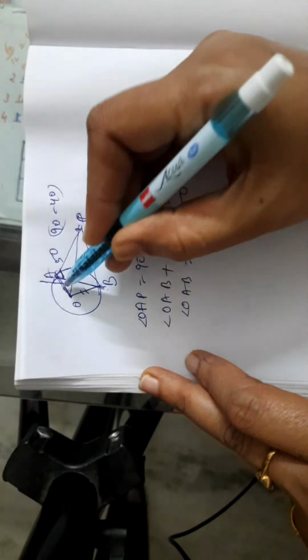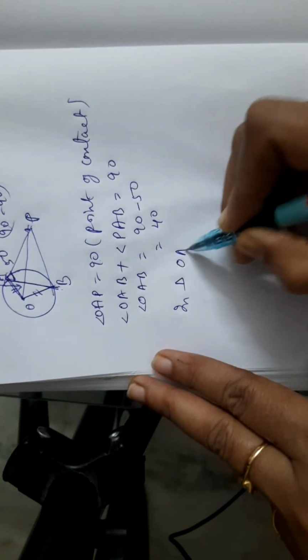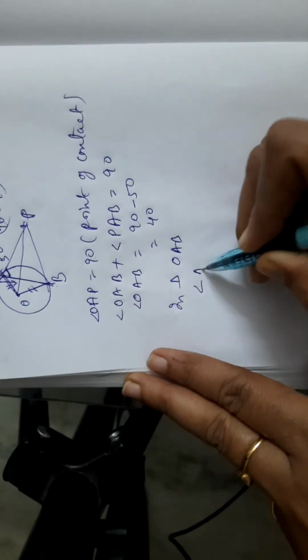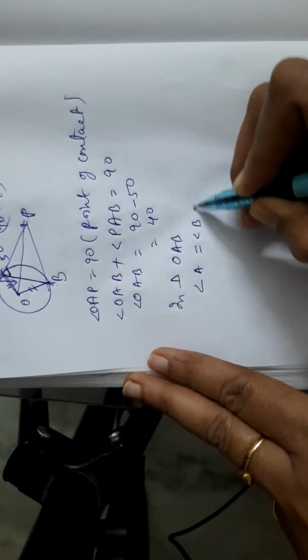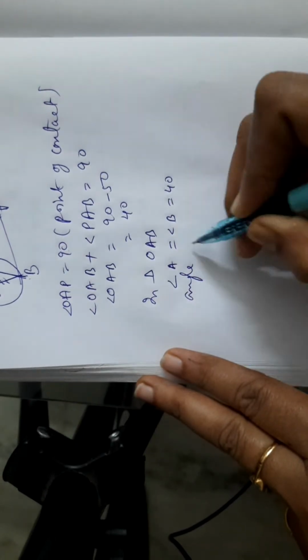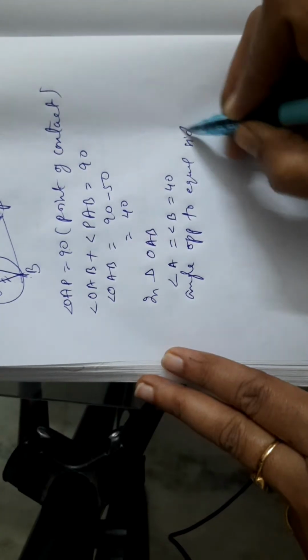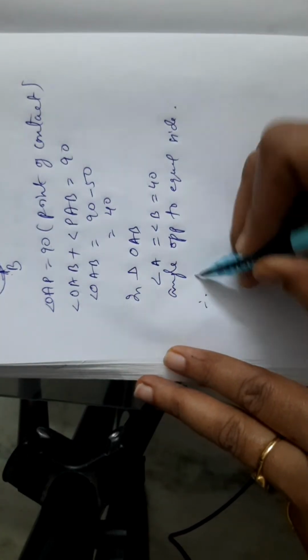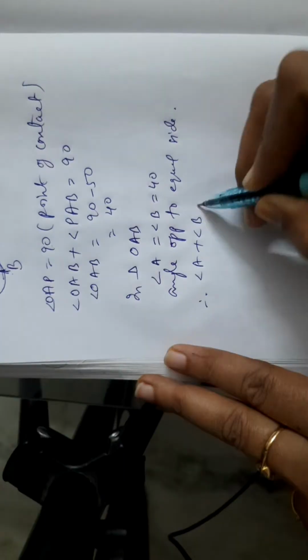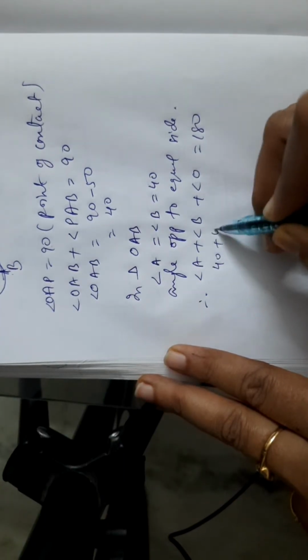As it is an isosceles triangle, both are equal. In triangle OAB, angle A is equal to angle B, equal to 40, angles opposite to equal sides. Therefore, A plus B plus O is 180, out of which A and B are 40.